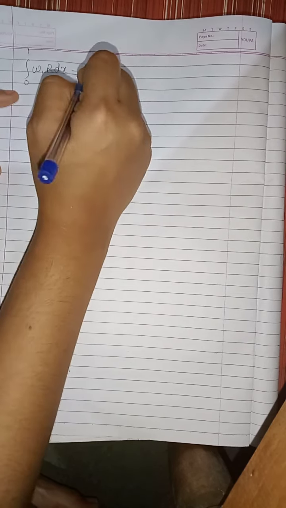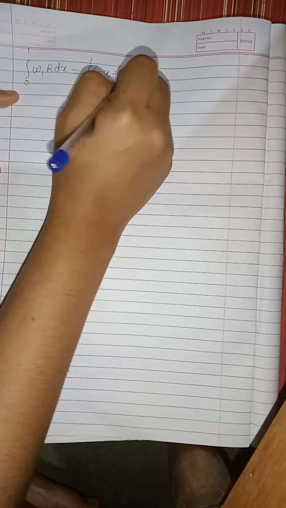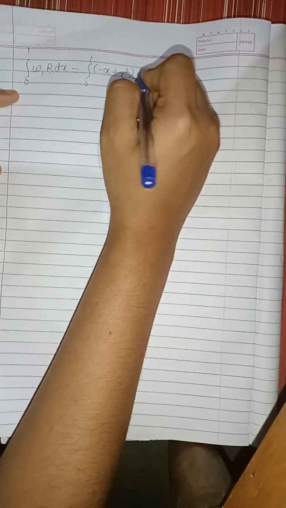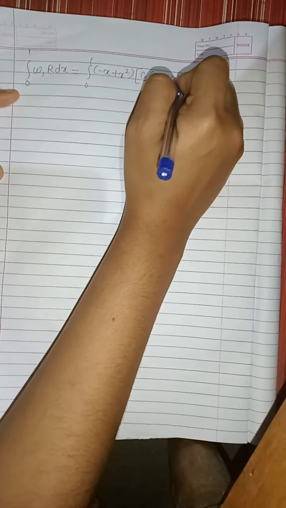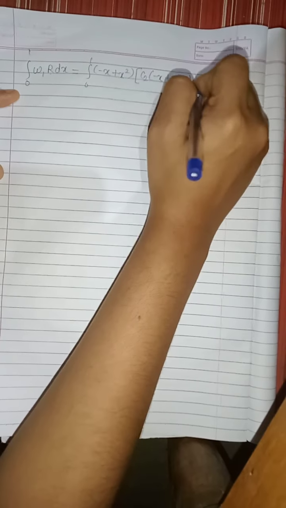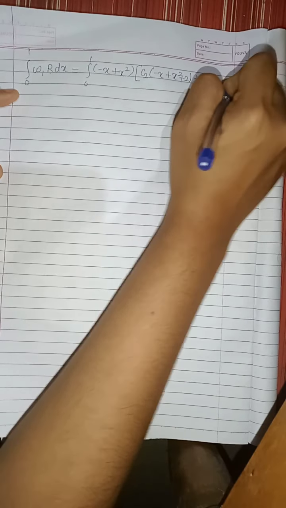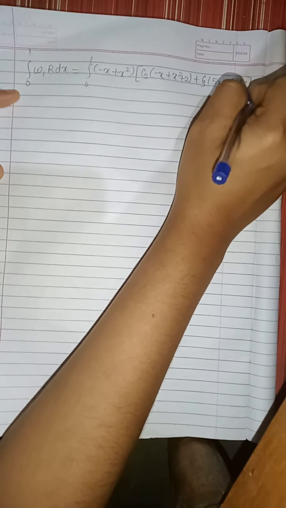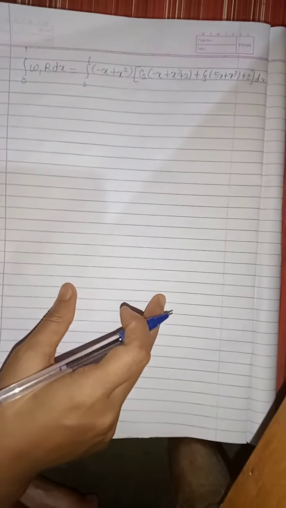So now what is w1? It is nothing but minus x plus x square into r, which we have found out, c2 into minus x plus x square plus 2 plus c3 into 5x plus x cube plus 2 dx. Okay, so you have to solve this integration.